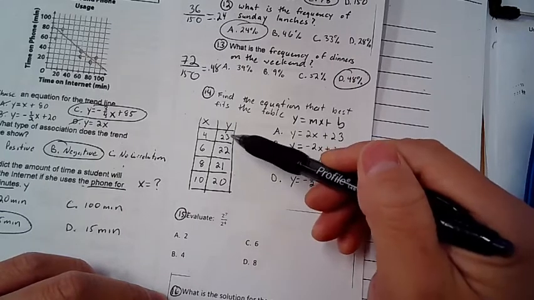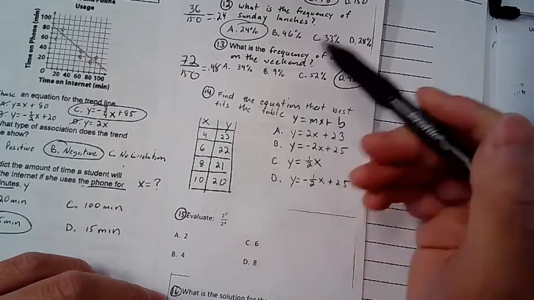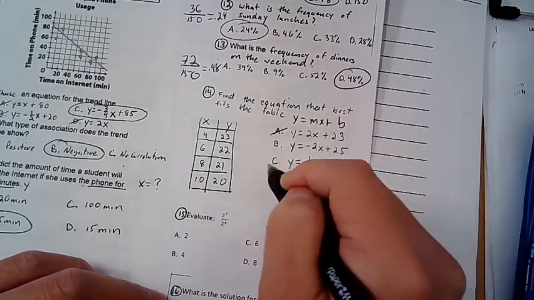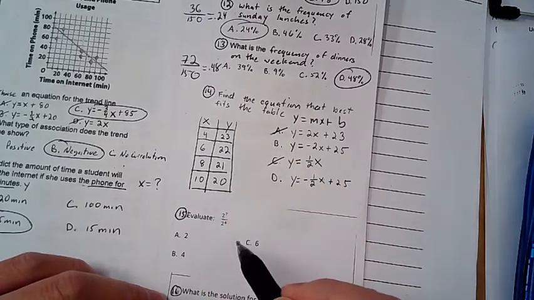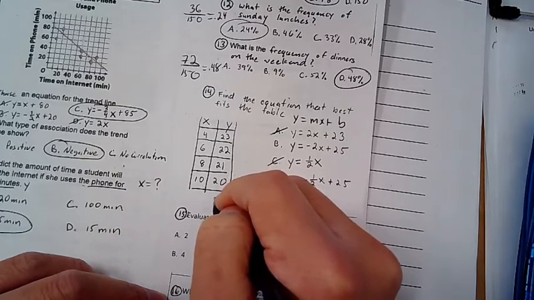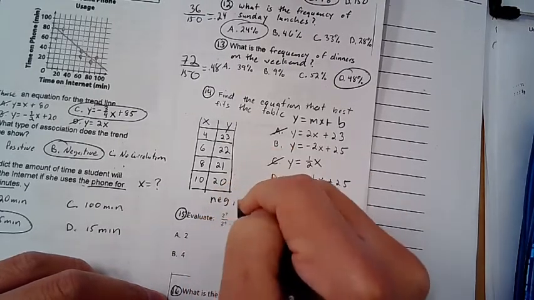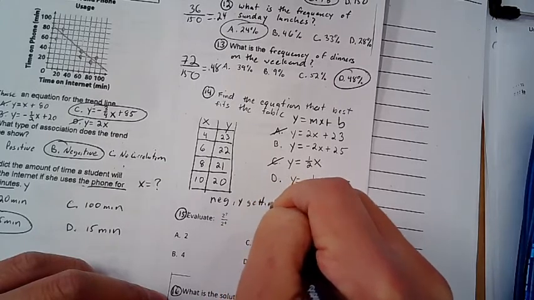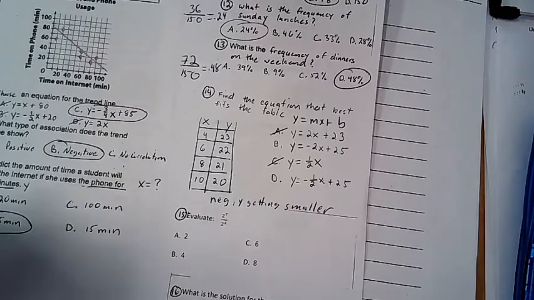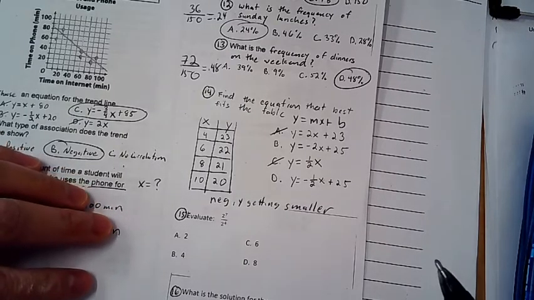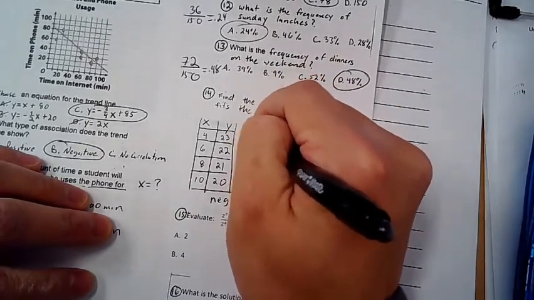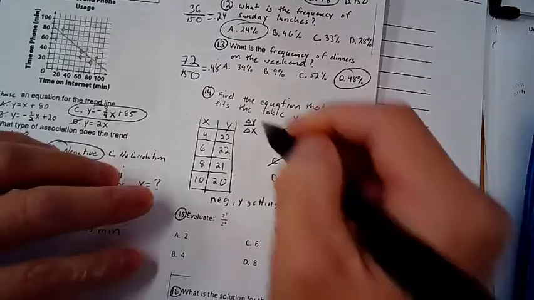Since y is getting smaller, it's not A and it's not C. Write that down. Now we need to find the slope, which is the change in y over the change in x. That will give us our m.